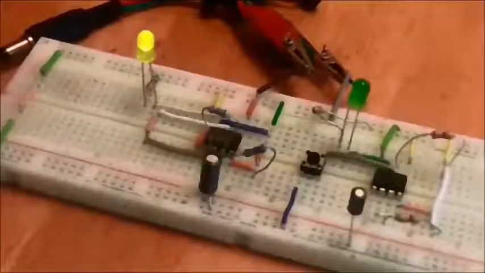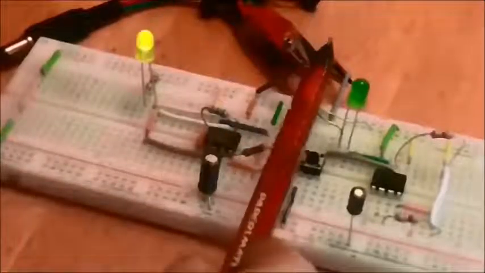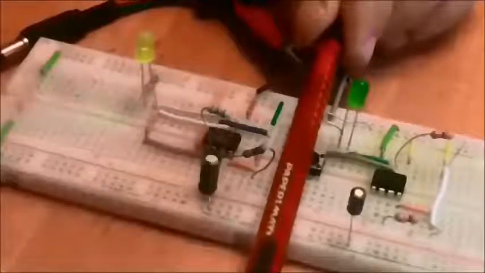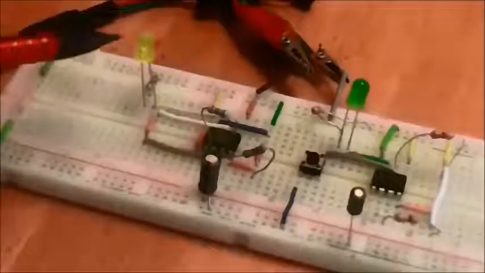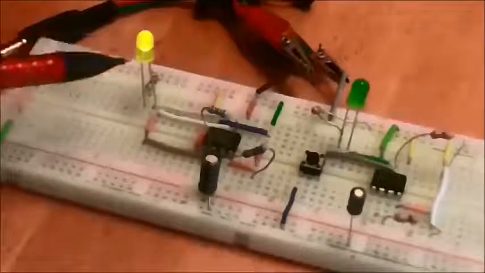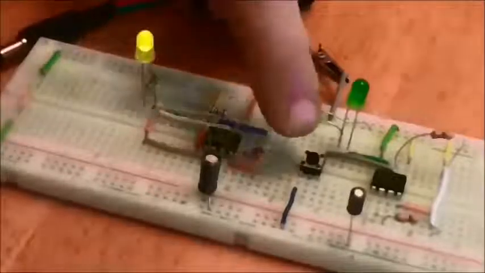And here we have the two timing circuits built on a breadboard, and at the top here you can see the monostable, which is this part, and at the bottom the astable, which is this part. The two circuits aren't linked together, they are two separate circuits. And we can see that the astable is flashing away, but the monostable is doing nothing at the moment, until I press this button.